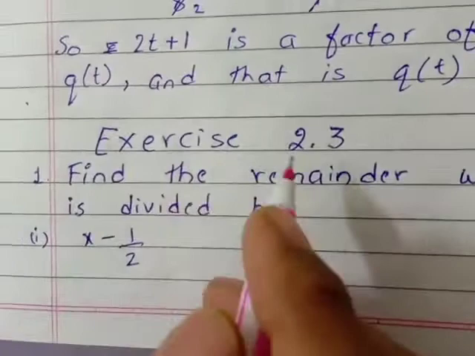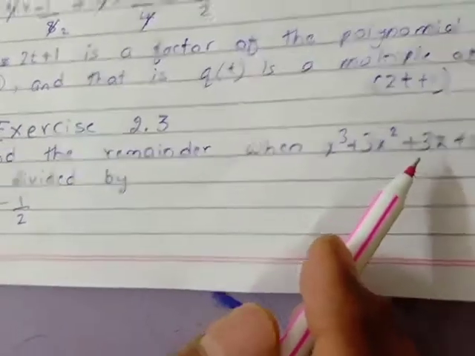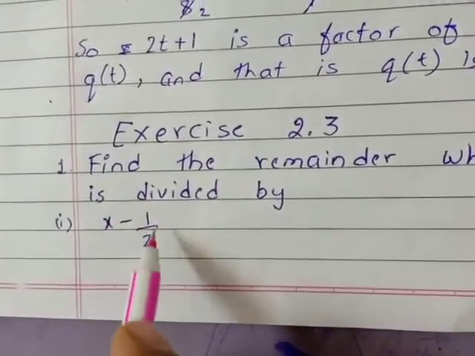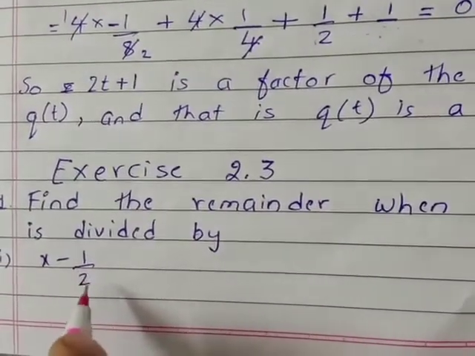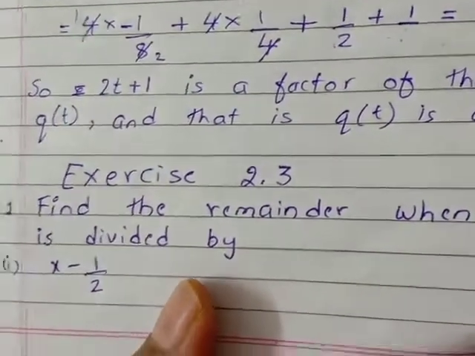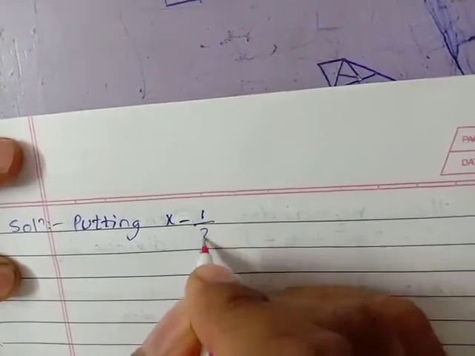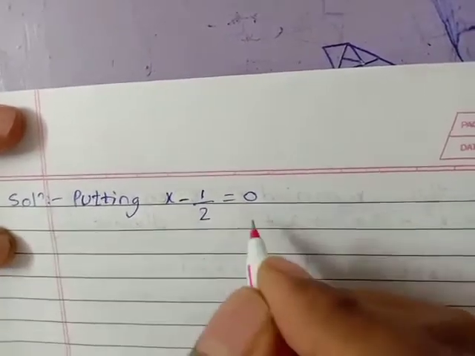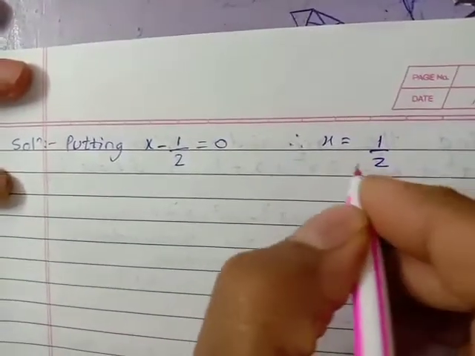Now let's solve exercise 2.3. Find the remainder when x cube plus 3x square plus 3x plus 1 is divided by x minus 1 by 2. Okay, how will we solve this? We will put x minus 1 by 2 equal to 0. Okay, now we will solve this and get the value of x. Therefore x equal to minus 1 by 2 will go this side, so it will become plus 1 by 2. Okay, the value of x is 1 by 2.